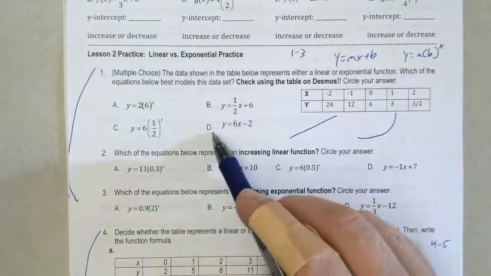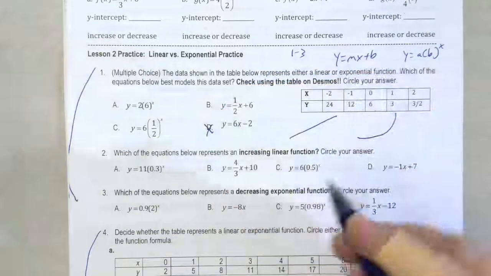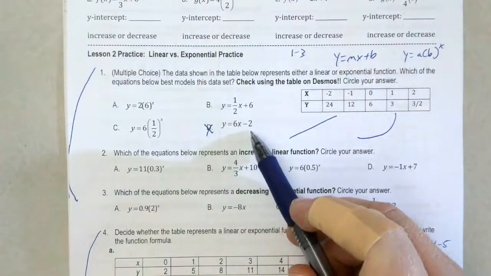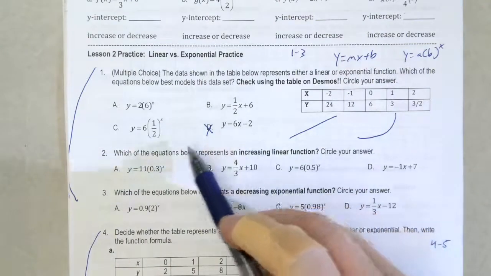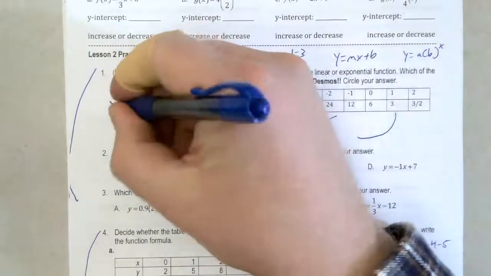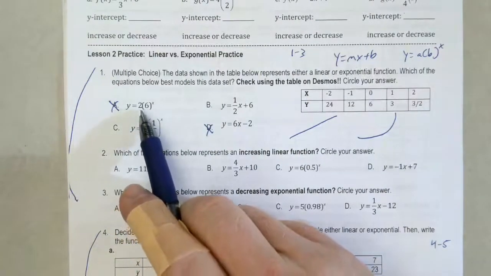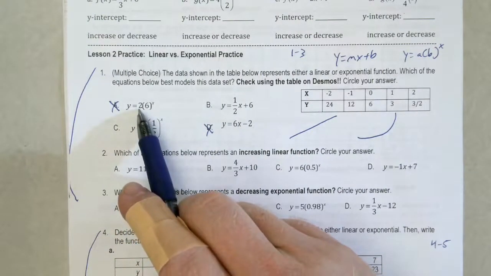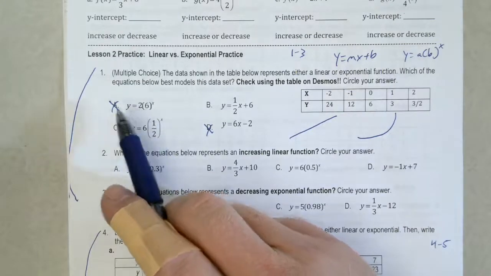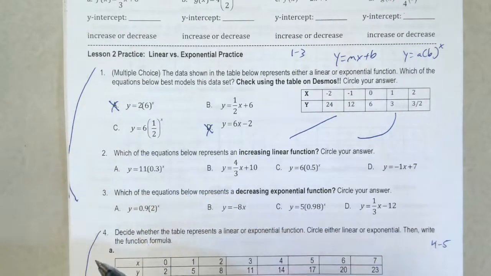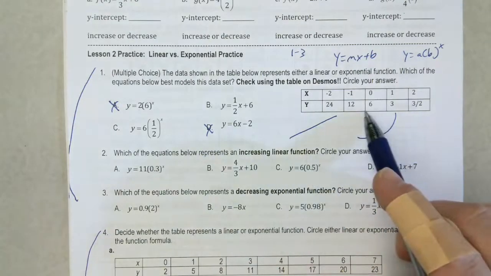Let's see. Well, it can't be d, because that says -2 as my y-intercept. And then it can't be a, because that first number in an exponential equation is always my starting point, always my y-intercept. So I eliminate a and d. Now, how we figure out which one is which, we have to look at our y values.